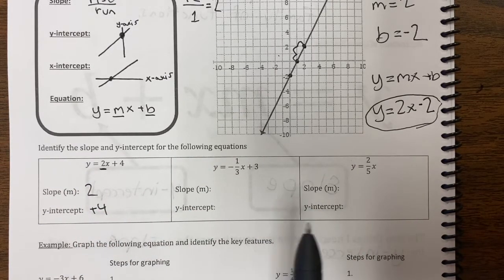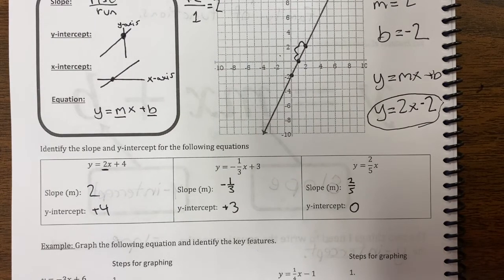What about these two? Try to find the slope and the y-intercept and press play whenever you've done that. Go ahead and pause. So it looks like you're ready. Did you get -1/3 and positive 3?